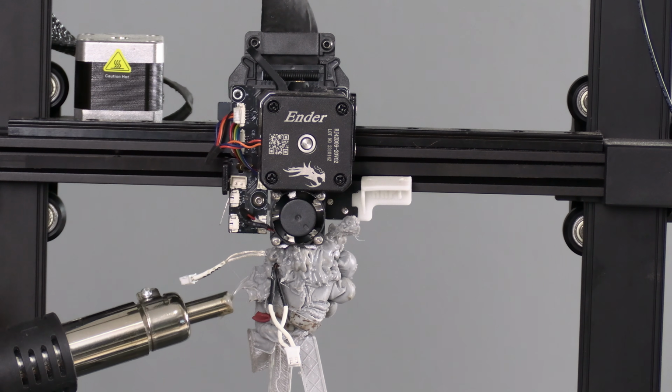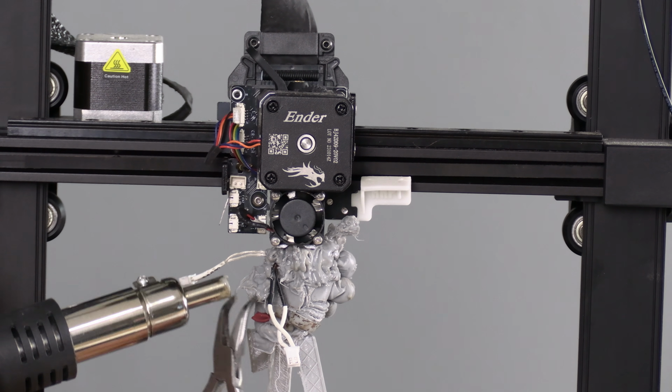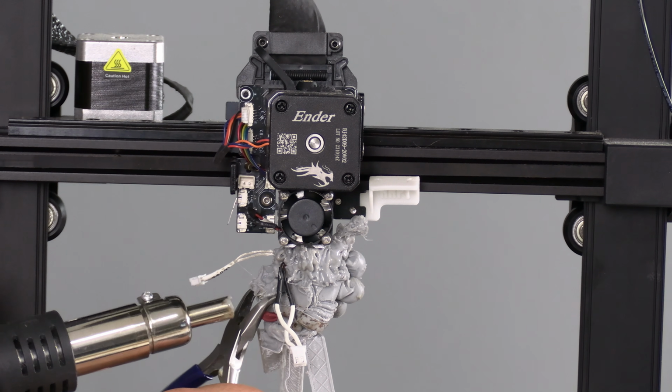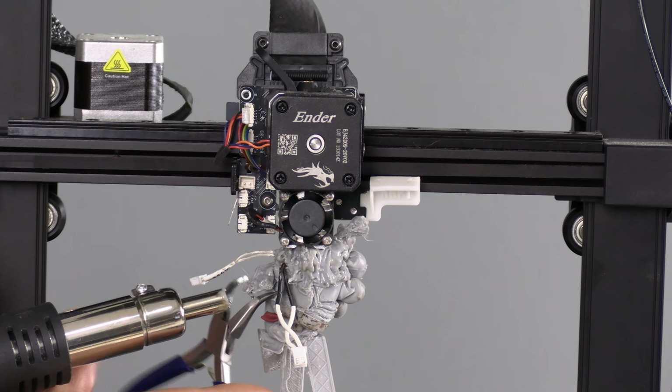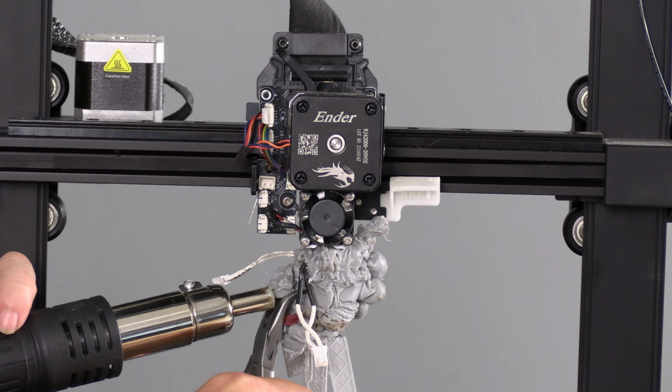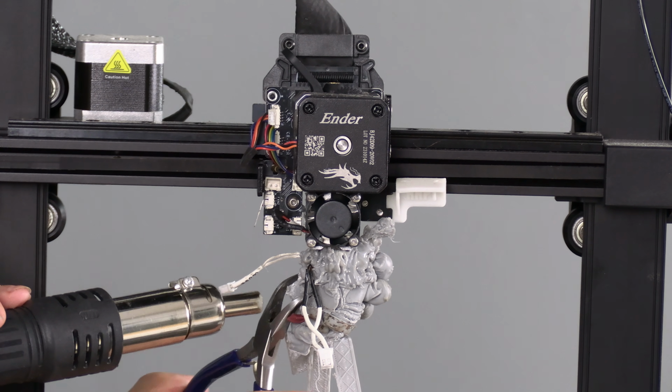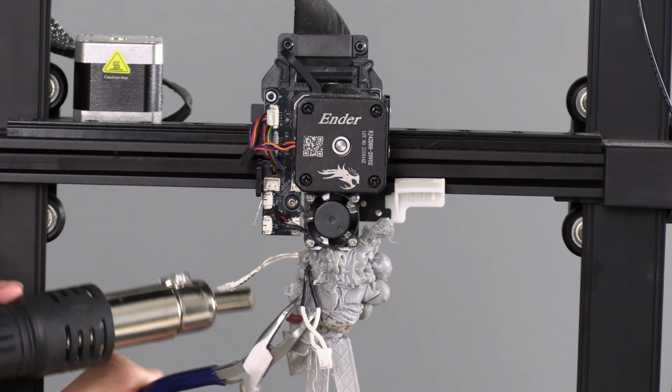The silicone boot is off, which is great. The silicone boot will actually insulate and protect the blob from the heat. So with that off, I can get much closer to the actual hot end now to gain access to those screws and remove the hot end.